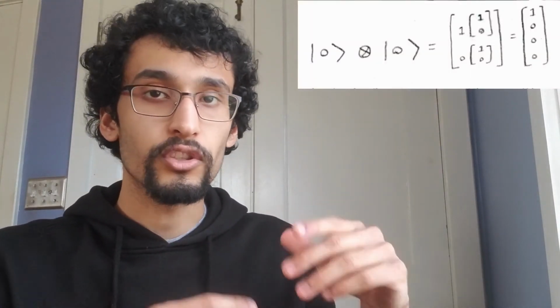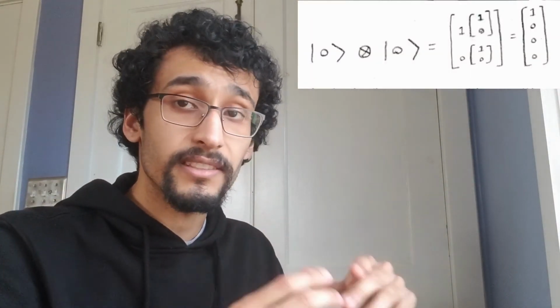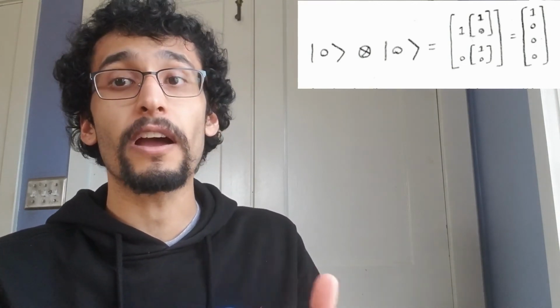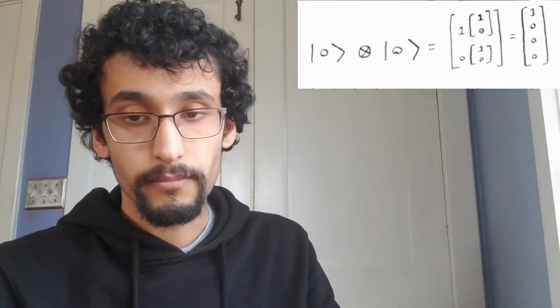So the tensor product is where you have 2 vectors, or 2 matrices basically. You take the second matrix and you multiply it by every single value inside the first matrix, resulting in a much larger matrix. If you want to represent the state for 2 qubits, you would use the tensor product on 2 qubits.